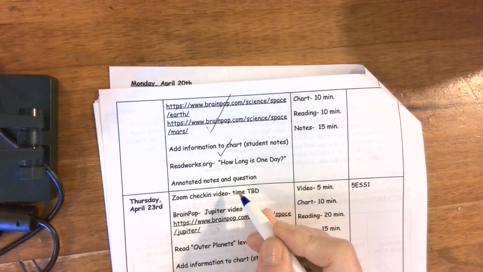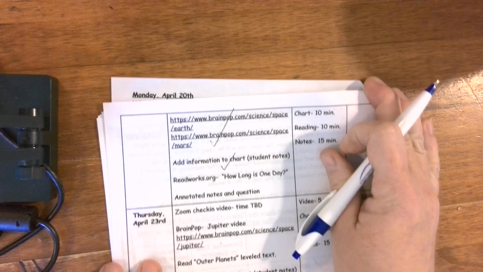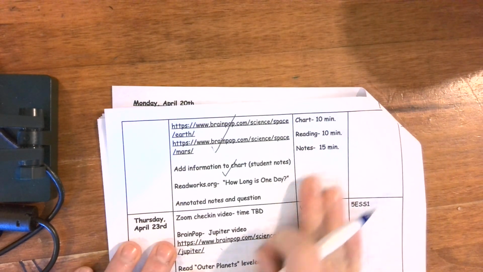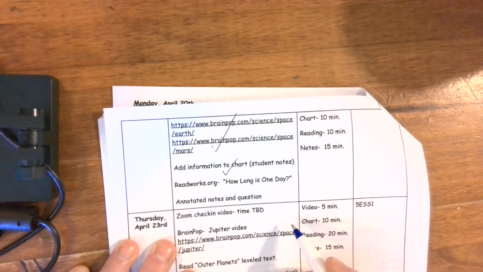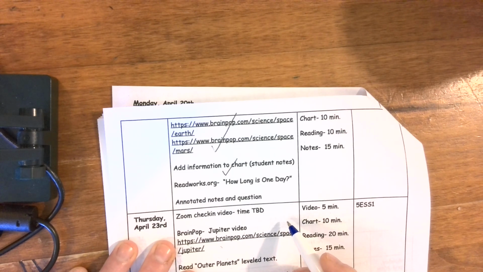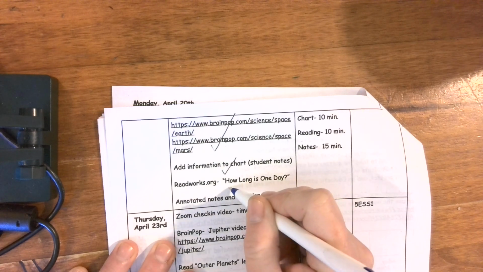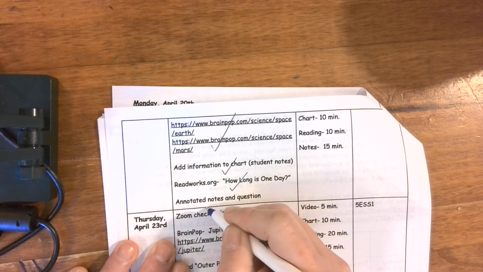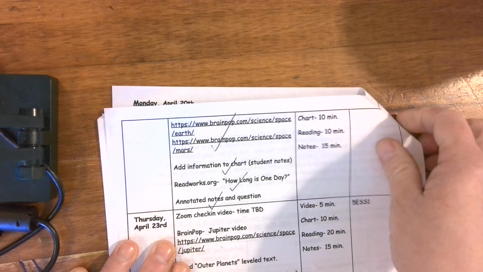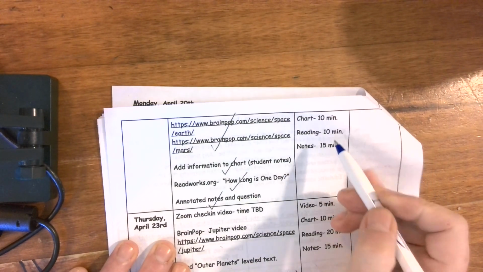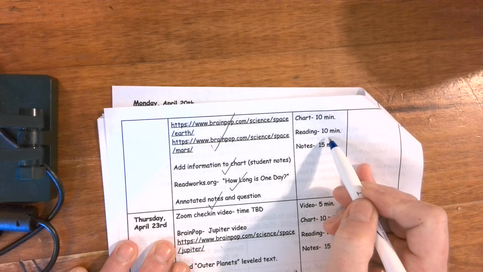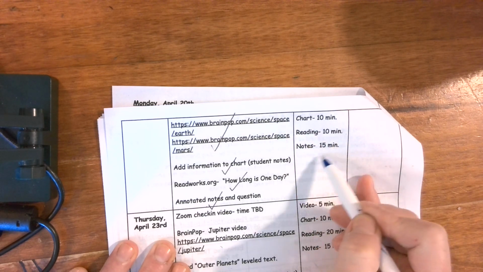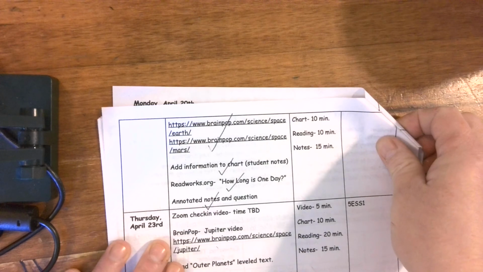Then you're going to read the story either by clicking on the link for ReadWorks or by looking at the images that I posted on your daily assignment for how long is one day. And it's 10 images because it's a lot of text features. It's very, very little reading. And that's what we're going to read together. And then you're going to answer your annotated notes and question. And annotated notes just means you pre-read, reading strategies, and after reading strategies. And I don't think your reading should take you more than 10 minutes. Our video will be under 15. And we'll set up your ERQ questions for today as well.